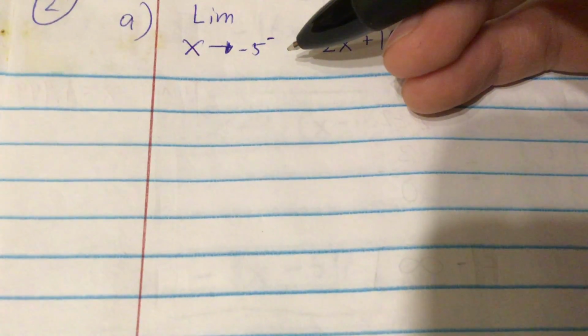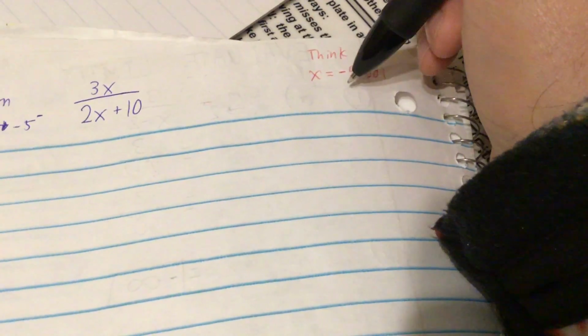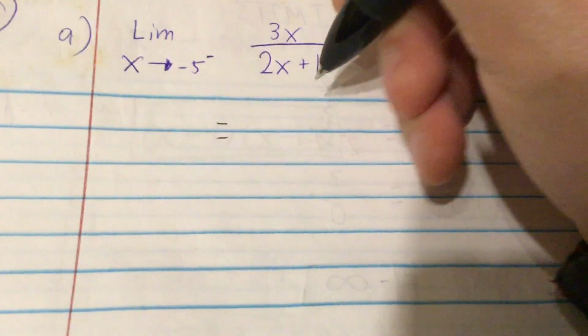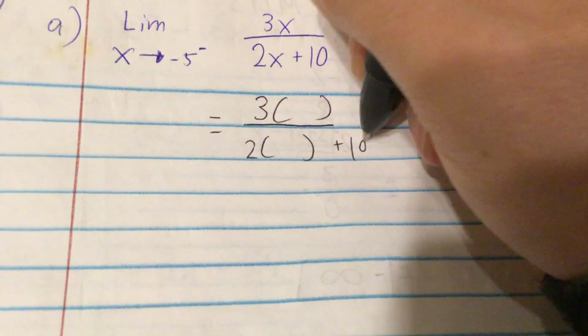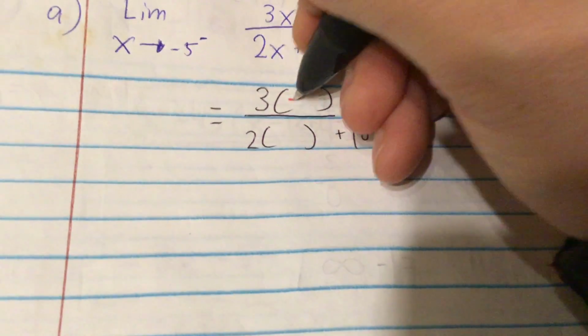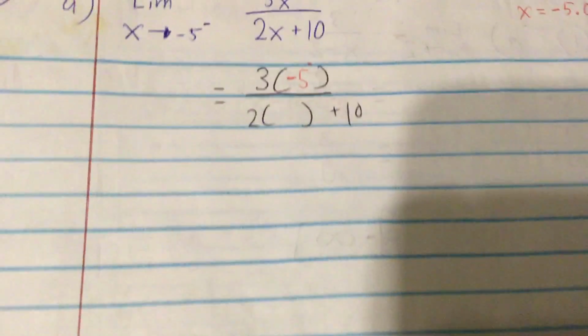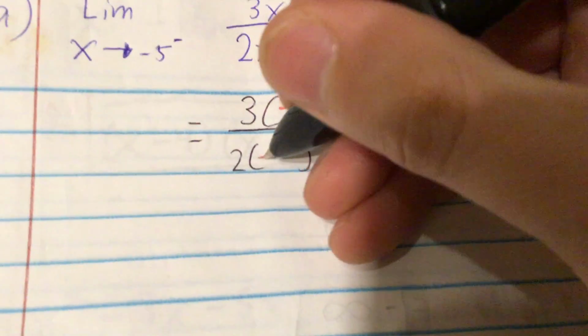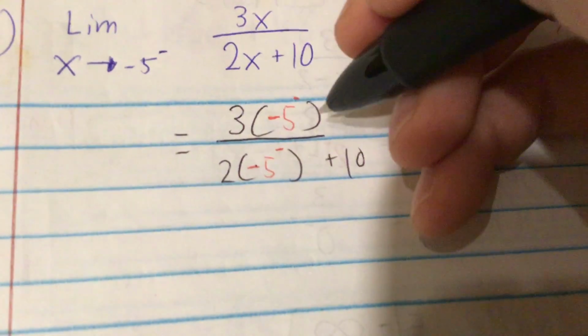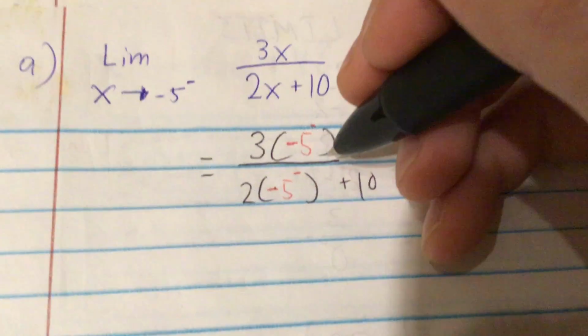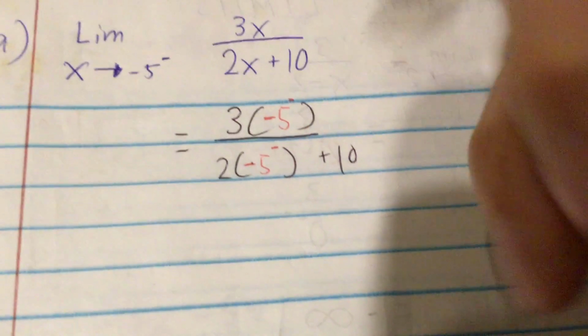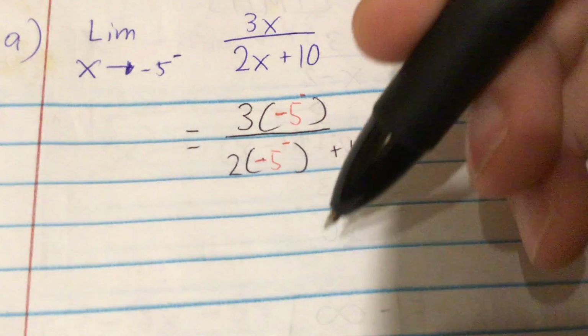So what's a number that's barely smaller than negative 5? Think to yourself, negative 5.001. So if I plug in 3, and I'm doing this for both, and over here, well, 3 times negative 5 from the left side, that's not going to get me any different from a negative number. Because even if I did negative 5.01 or negative 4.9999, I'm still going to get about negative 15.